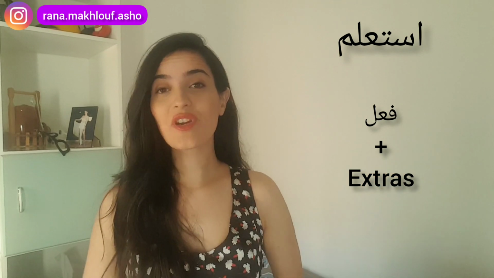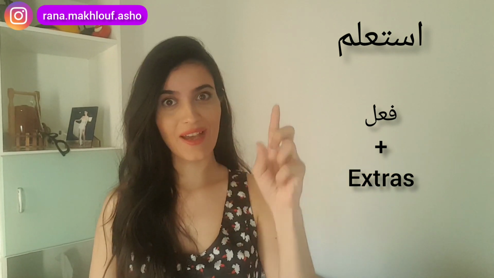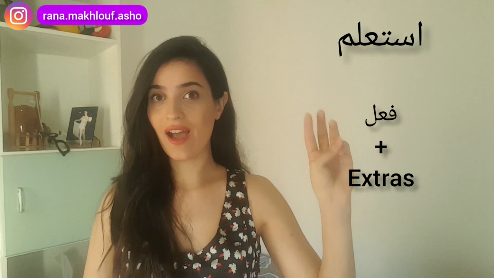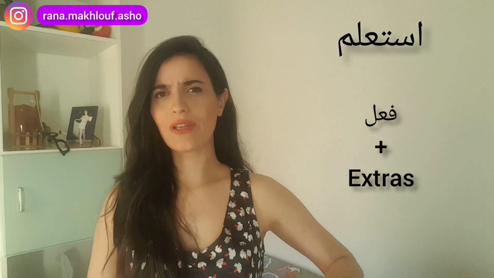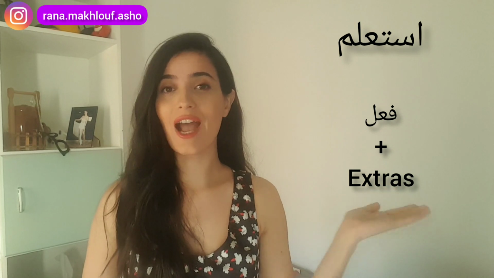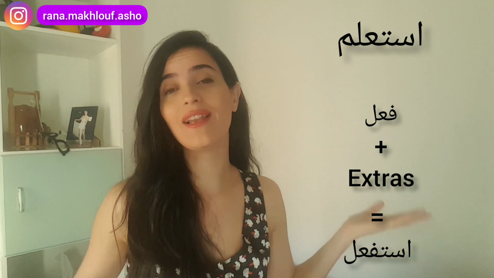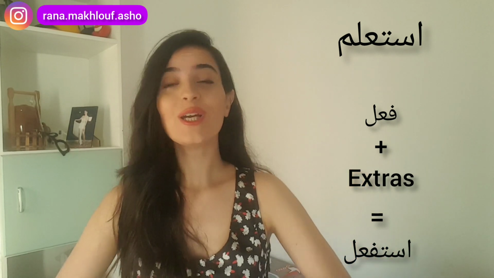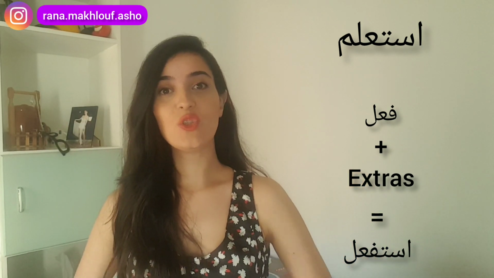The extras are, again, the alif, the sin, and the t. Let's add them to the word فعل, which gives استفعل, استعلم. So this is the way you may know what the extras are and how to know the form of this verb.